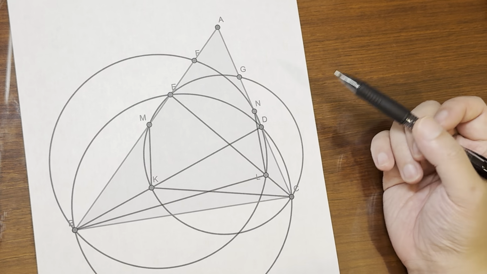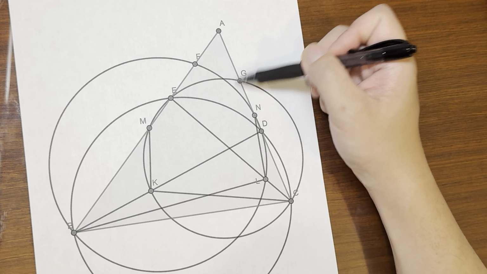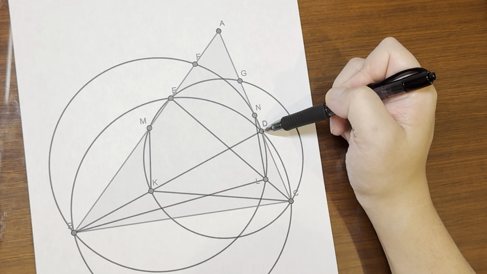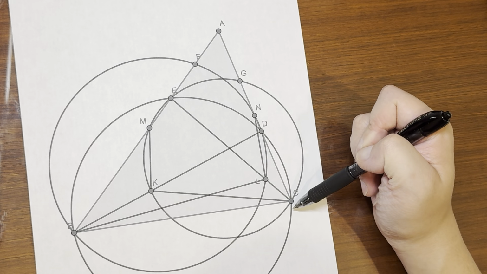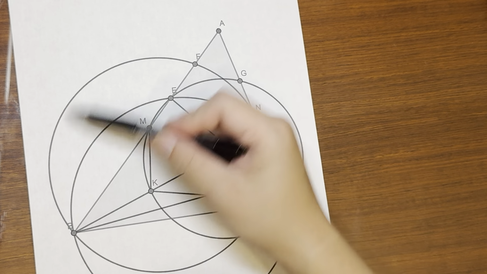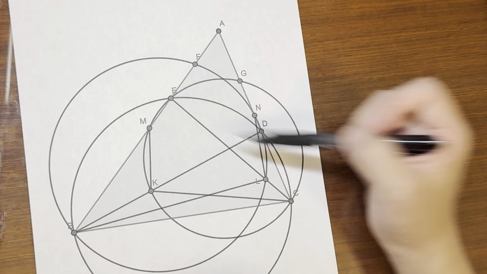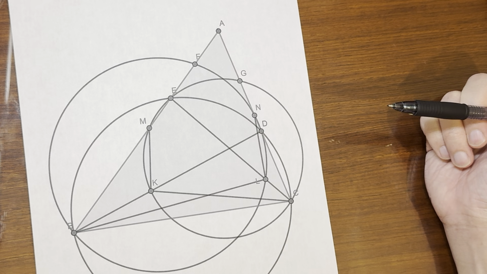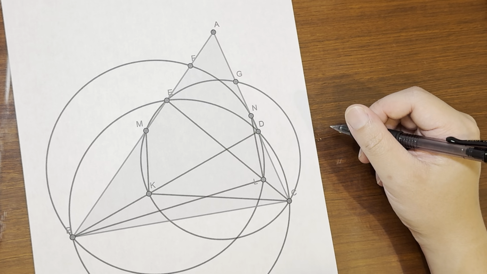So let's make a brief conclusion of what we have already. We get that F is a midpoint of AE, G is a midpoint of AD, M is a midpoint of AB and N is a midpoint of AC, and we also know that A is on the radical axis of the circle BND and the circle CME. Now we want to think about what we can do next.